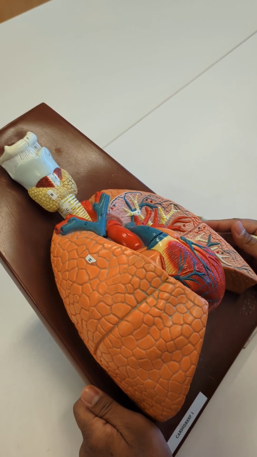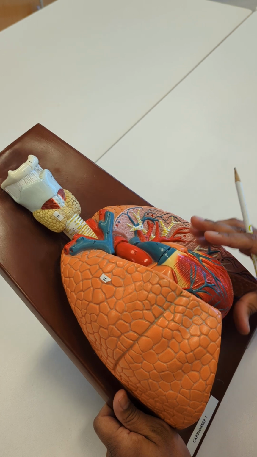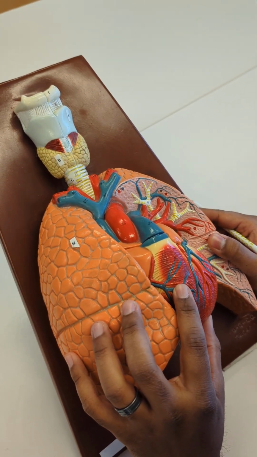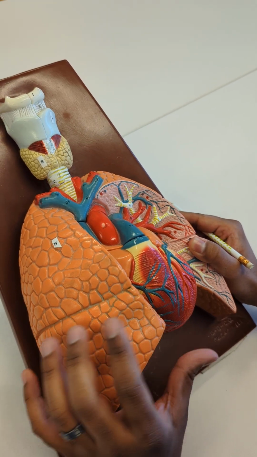All right, welcome everyone. This is where we're looking into the cardiorespiratory model, where we're going to be describing how the heart is connected to the various respiratory system as part of the pulmonary circuit. So let's just give a very brief introduction into what we're looking at.